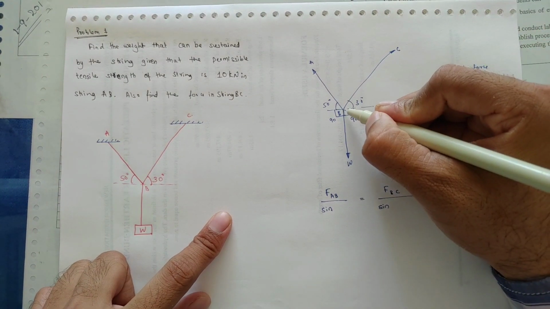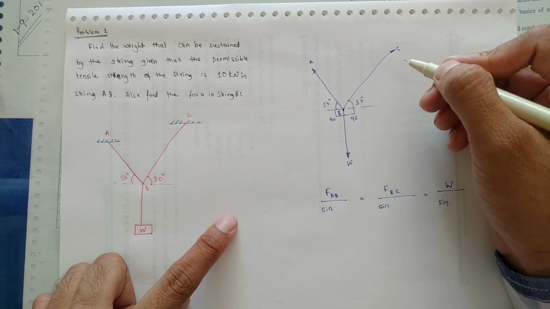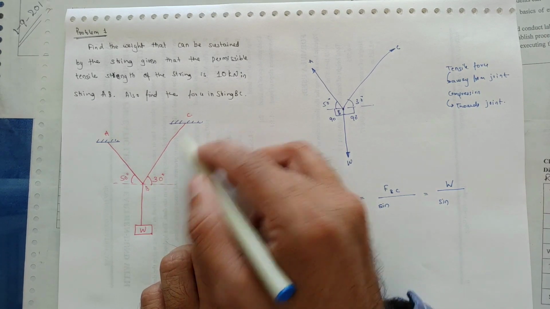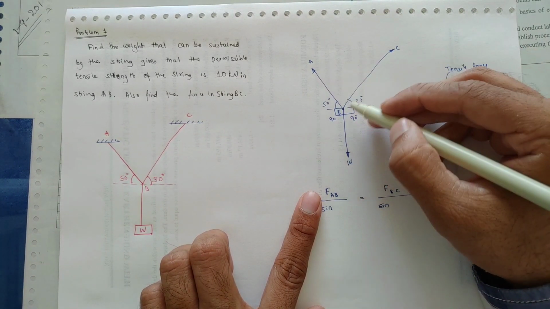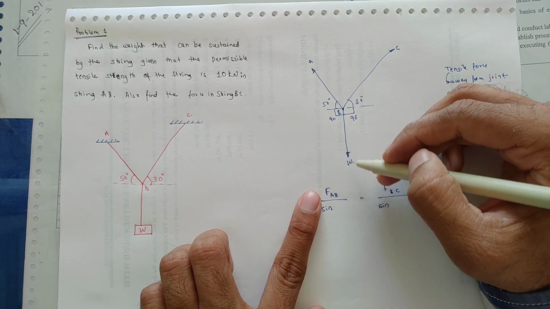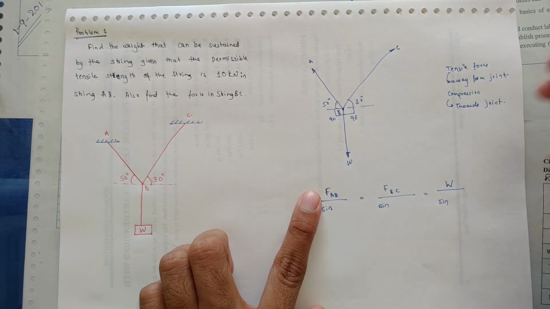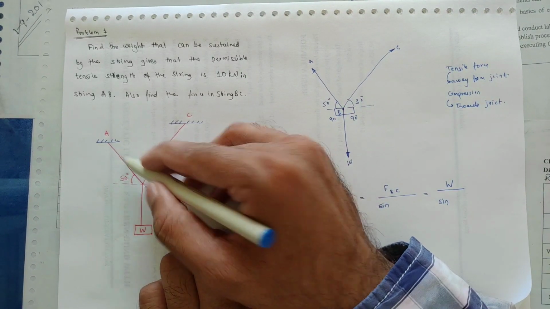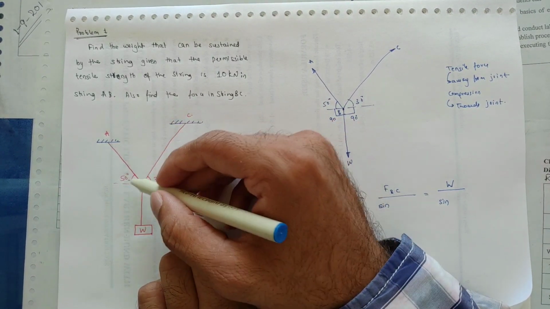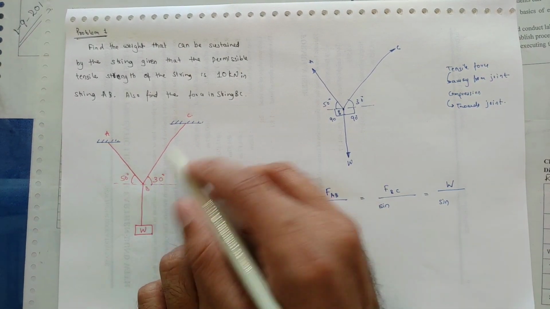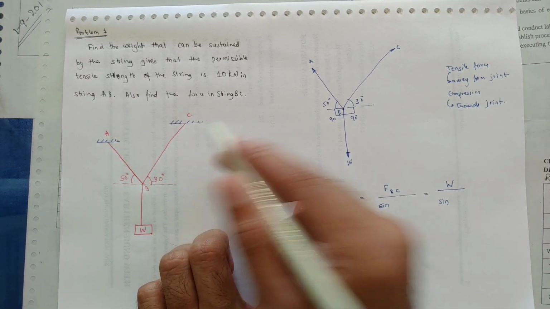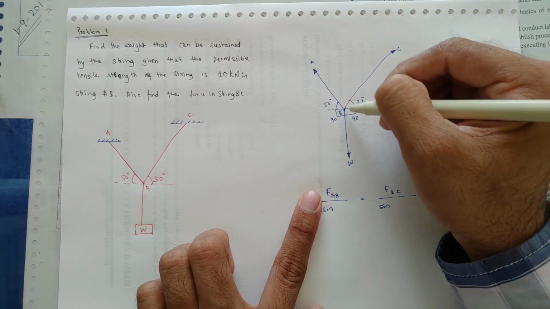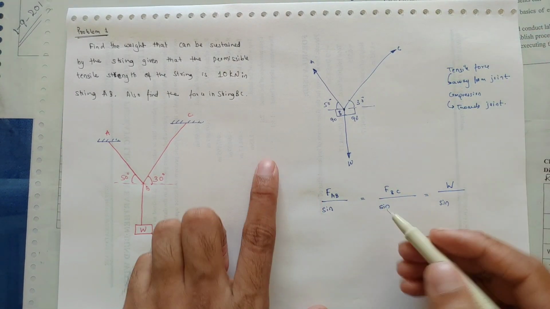A free body diagram is nothing but showing all the forces without the body, just showing the force and direction. So here first we'll draw these three lines. I have drawn three lines: one is AB, BC, and this is force W. Here we'll take tensile force away from the joint. As we can see, this string AB is in tensile force, and this BC is also in tensile force. They are in tension, because of that we have taken this force acting away from the joint B.